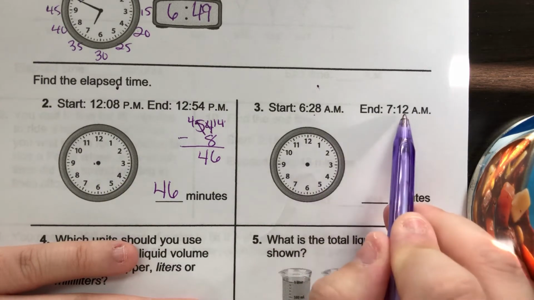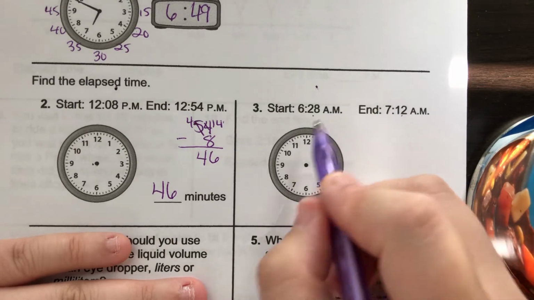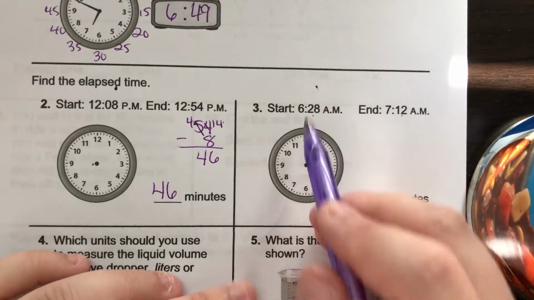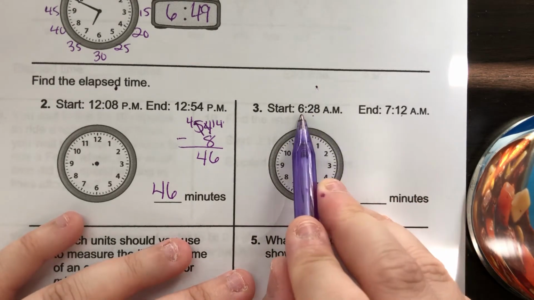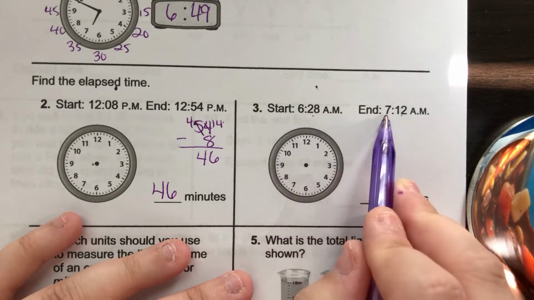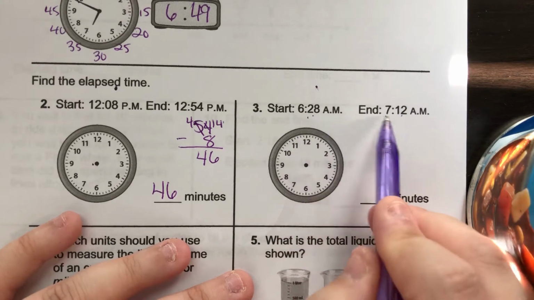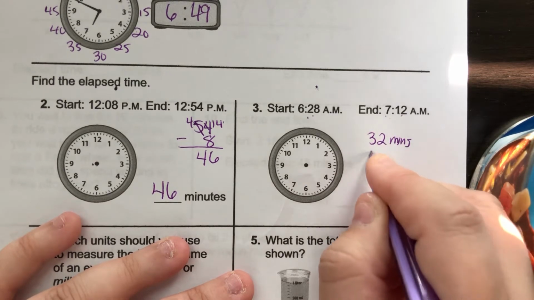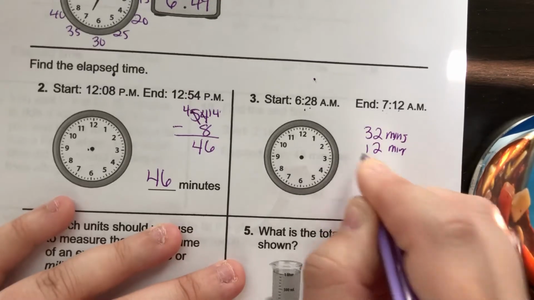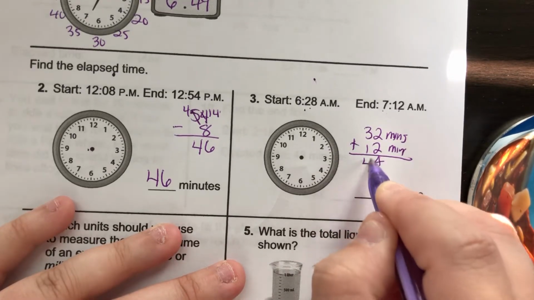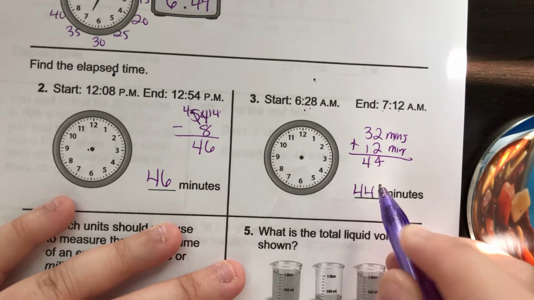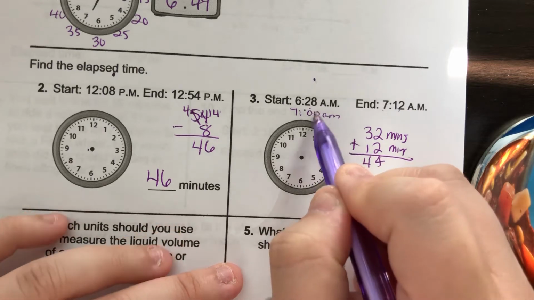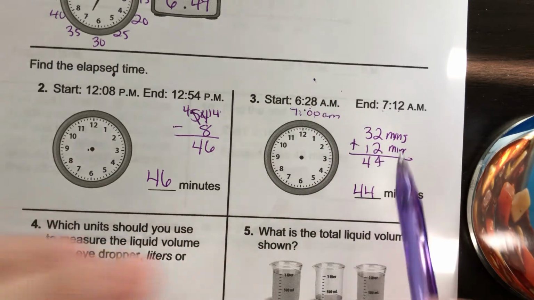Now from 6:28 to 12. So first we got to figure out how many minutes from 6:28 to 7 a.m. So from 6:28 to 7 a.m. that's 32 minutes. And then we add the 12 minutes, okay? For a total of 44 minutes. So I went from this to 7 a.m. by thinking 32 minutes from 28 to 7 and then adding the 12.